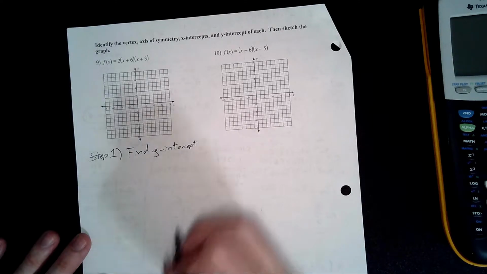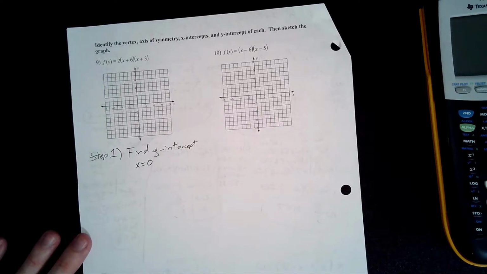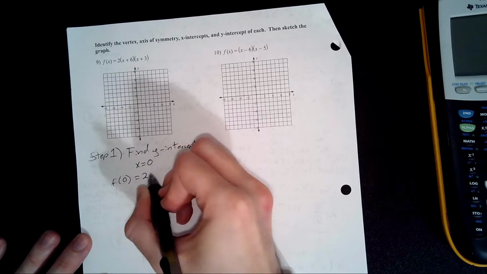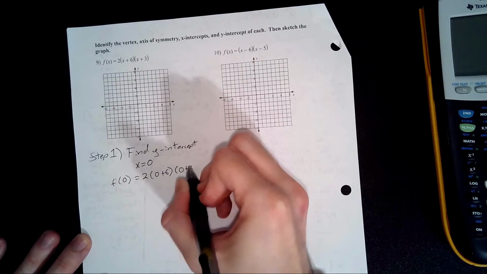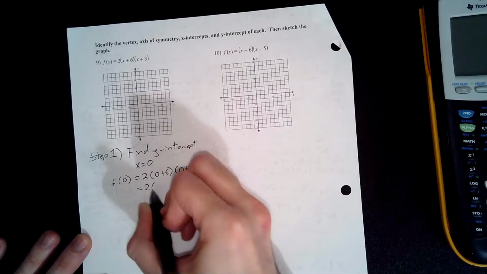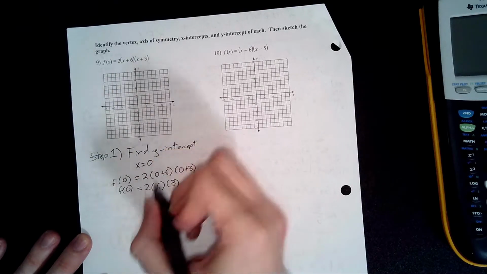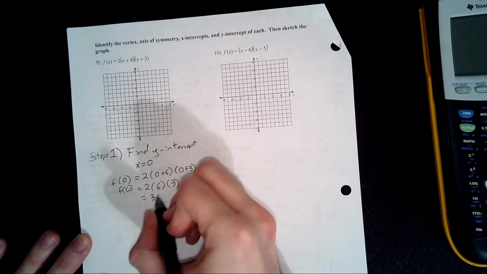So finding the y-intercept is going to be when x equals 0 every single time. So we plug in x equals 0. F of 0 equals 2 multiplied by 0 plus 6 times 0 plus 3. And that's 2 times 6 multiplied by 3. And that's going to give you 2 times 6 plus 3. That's 12 times 3 is 36.